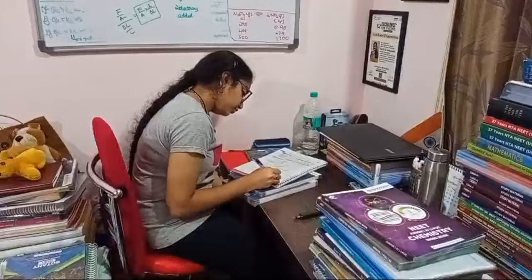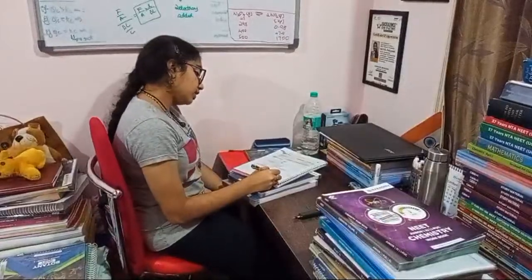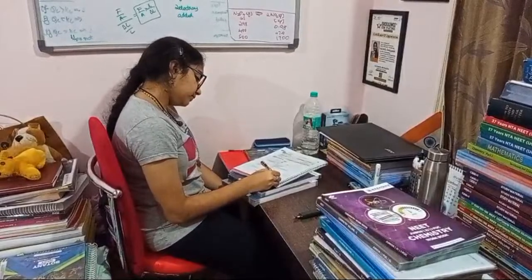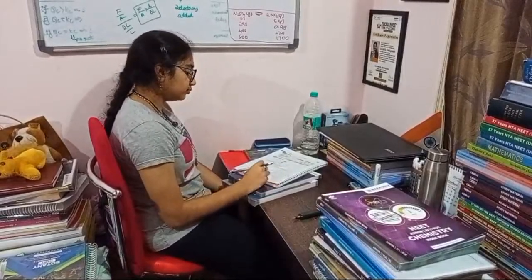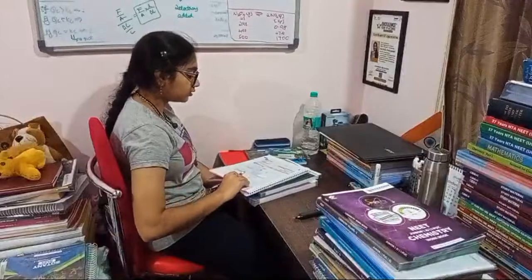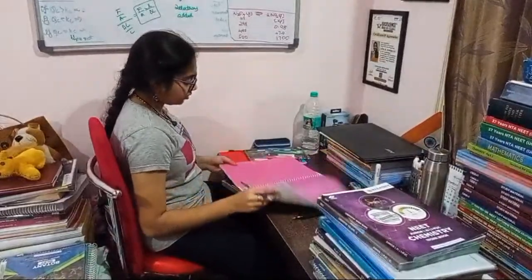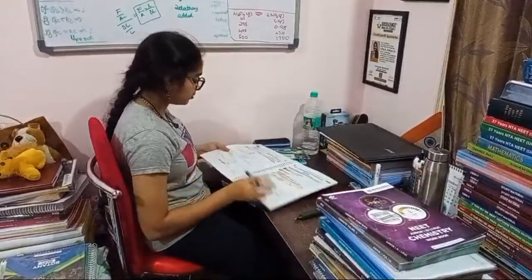m1 m2 u1 square by 2 times m1 plus m2, the whole of which is the loss in kinetic energy. Use it to calculate anything related to loss in kinetic energy. So we are done with this also.